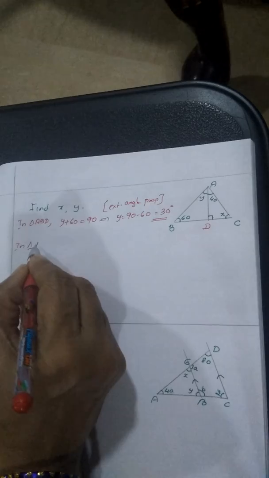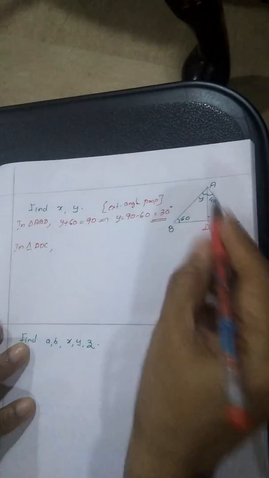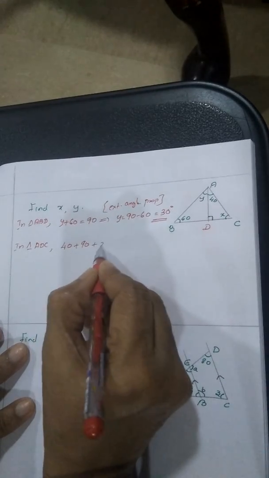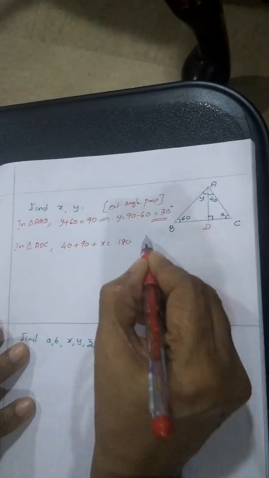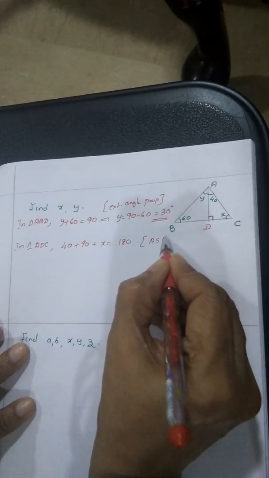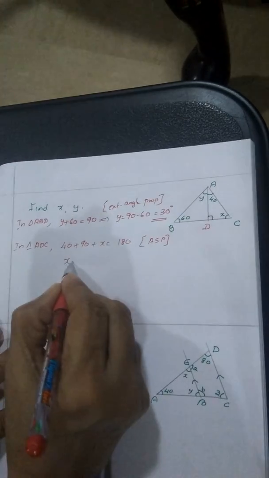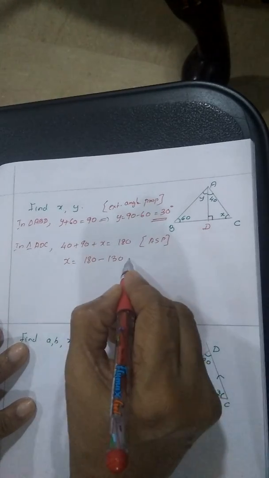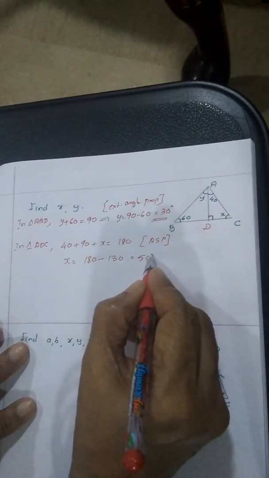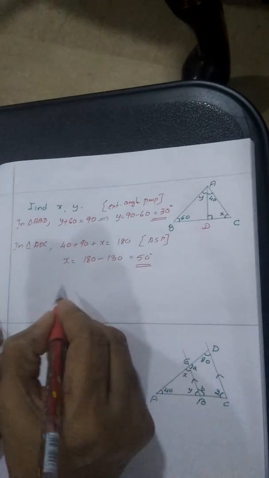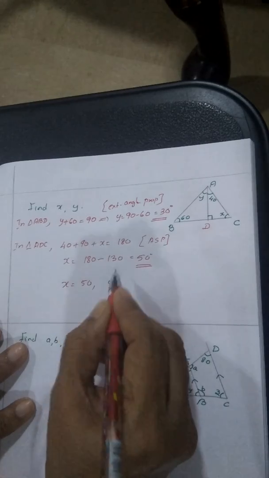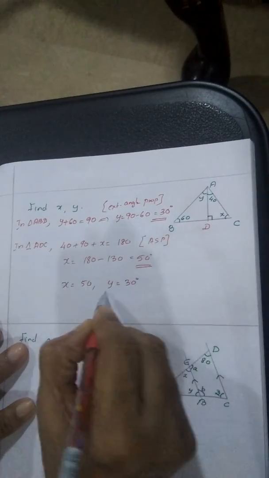In triangle ADC, 40 plus 90 plus X is equal to 180. And this is angle sum property. So X is equal to 180 minus 130, which is 50 degrees. So X is equal to 50 and Y is equal to 30 degrees.